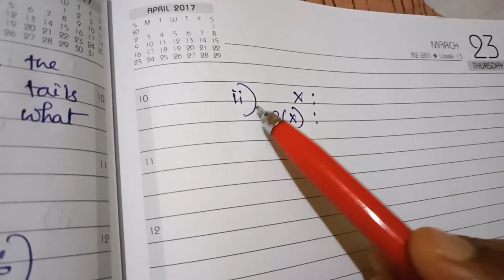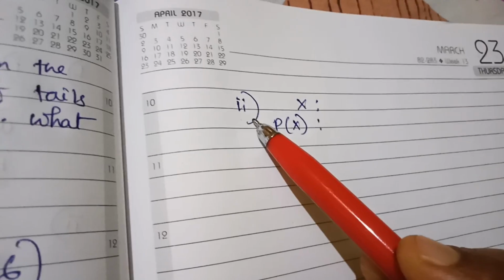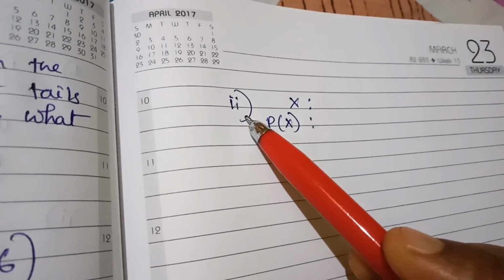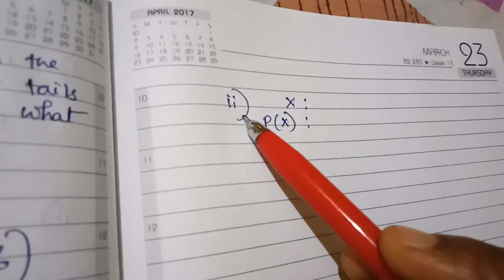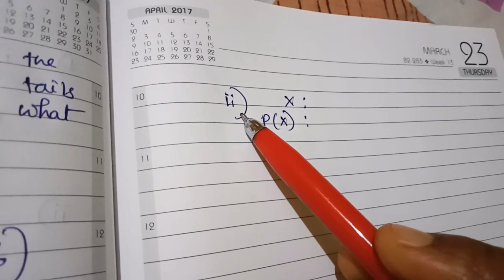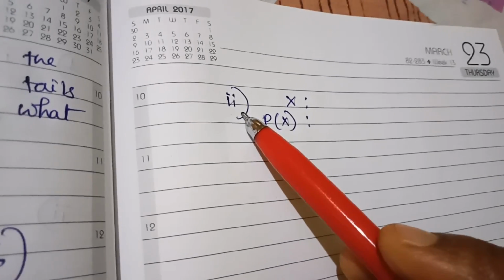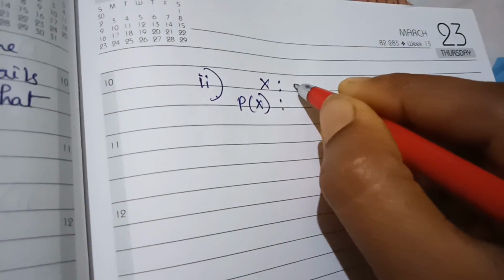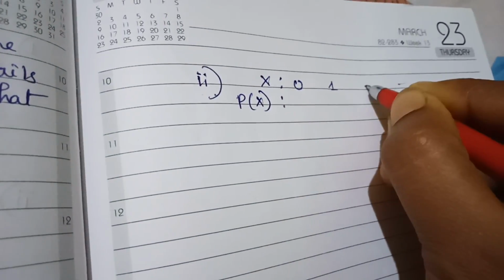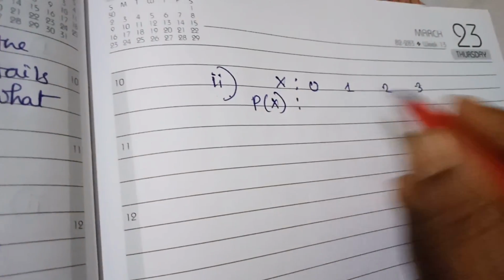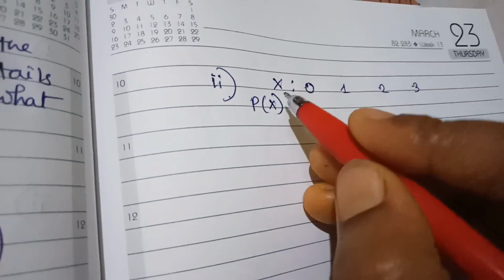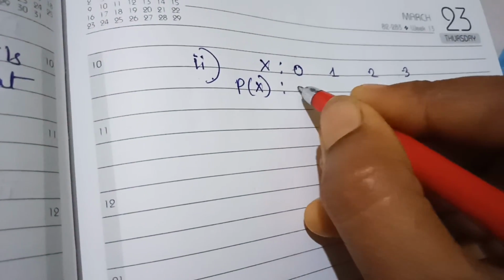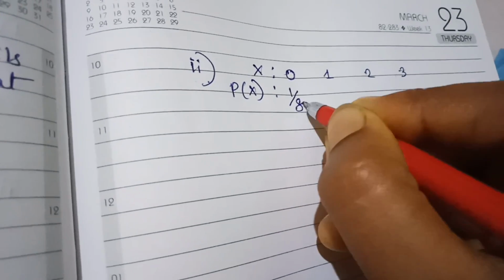Similarly, in number 2, we have to find number of tails in the simultaneous tosses of 3 coins. Number of tails, so what can it be? 3 coins, that means maximum 3 tails and minimum 0 tails. So 0, 1, 2, 3 number of tails. Now number of tails 0, there is only one element, that is HHH, you all know. So it will be 1 by 8.